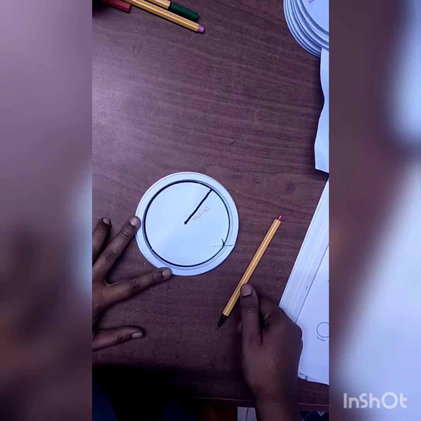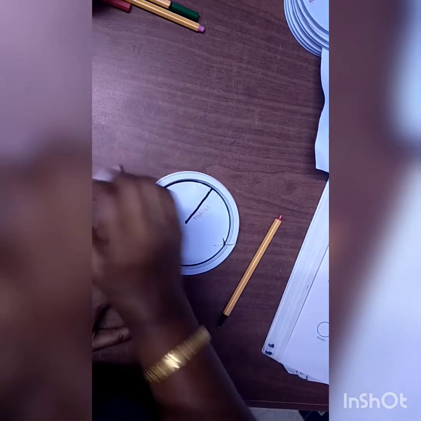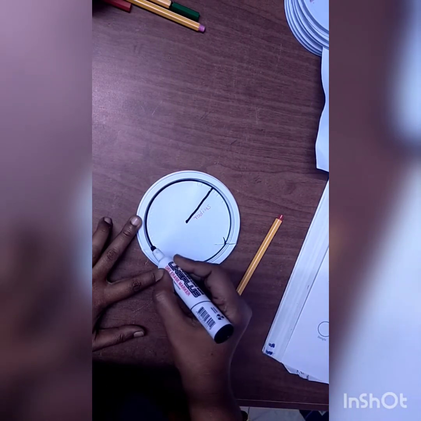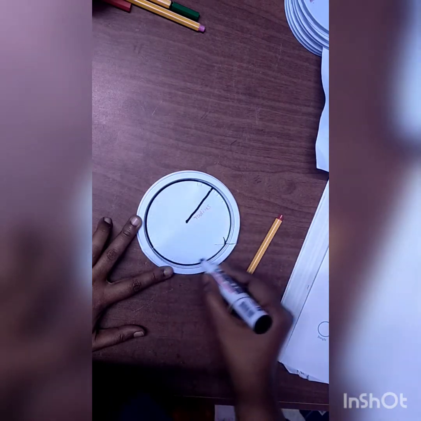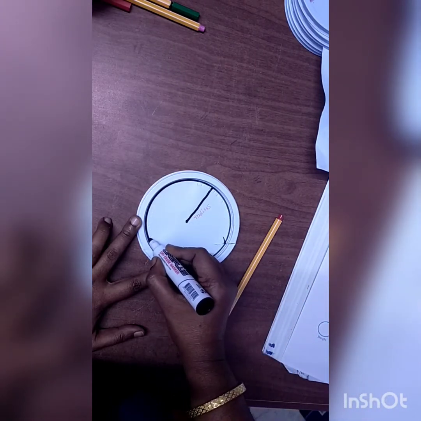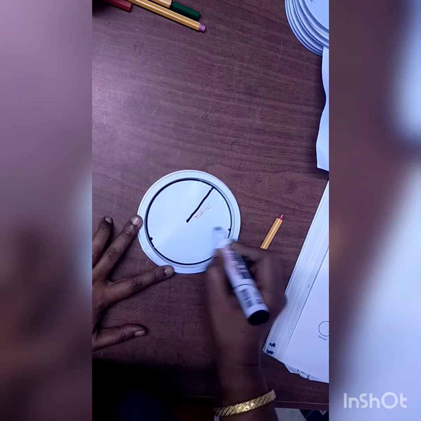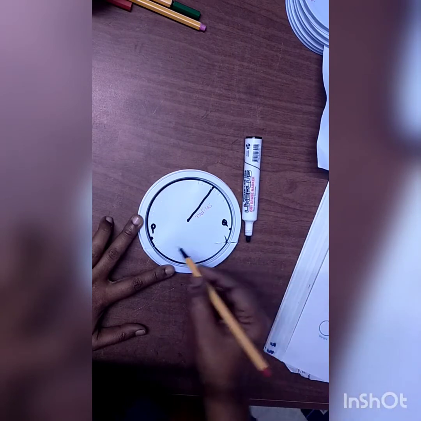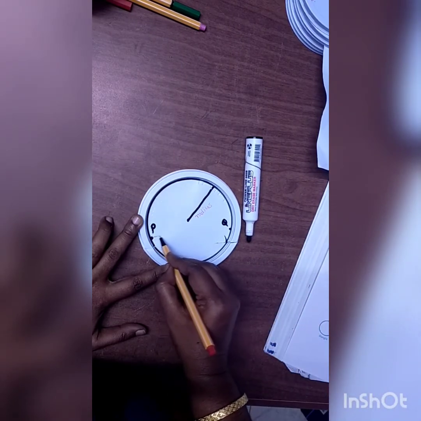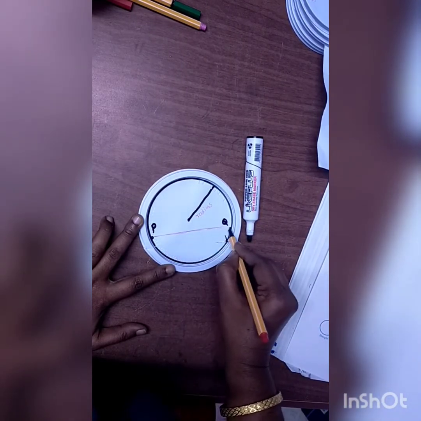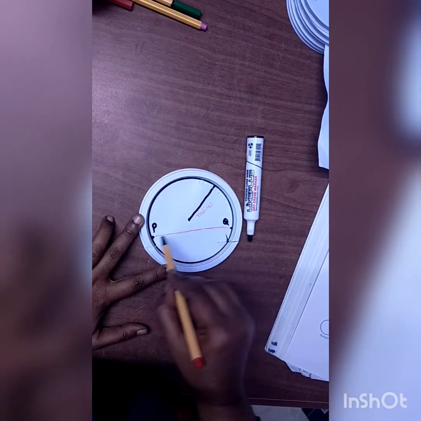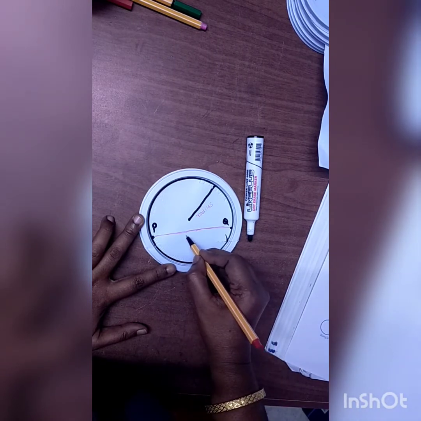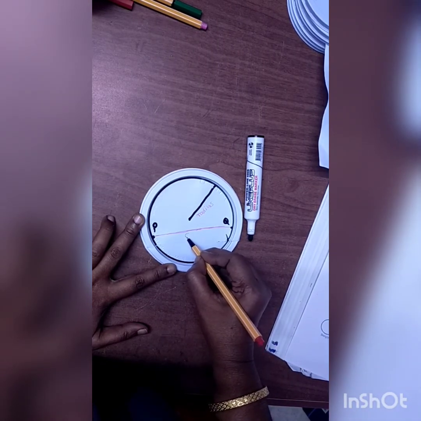What is a chord? A line joining any two points on the circumference of the circle. Like here, I am taking these two points P and Q. The line PQ. So any line joining two points on the circle is known as a chord.